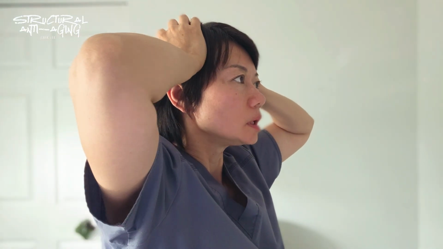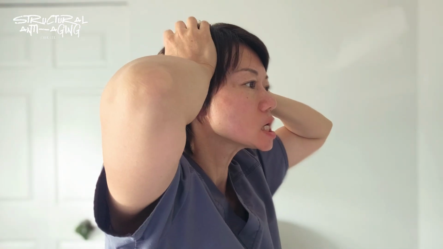Place both hands over your temporalis muscles, making sure not to press directly on your temples. As you inhale, relax. As you exhale, gently press into the temporalis muscles while opening your mouth and lightly gliding your jaw forward. Try to exhale as long as you can. We will do 5 to 10 repetitions.